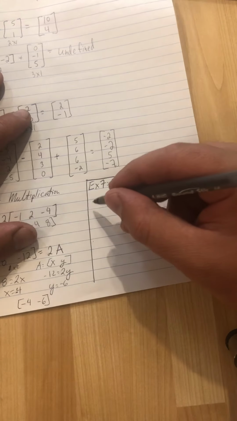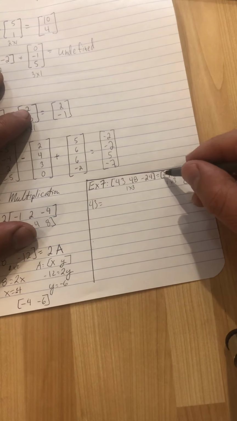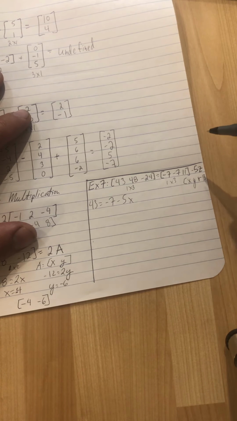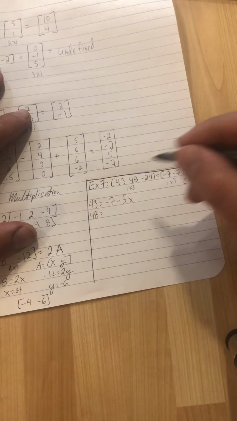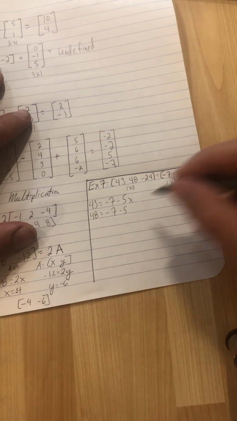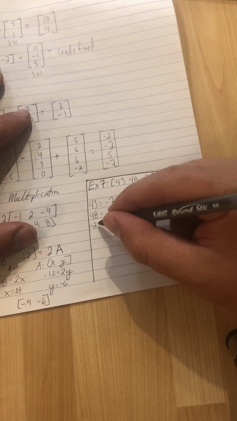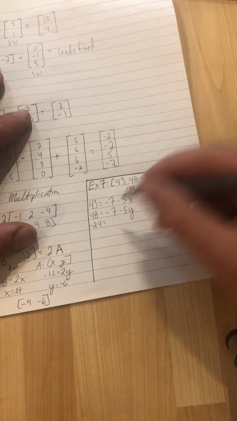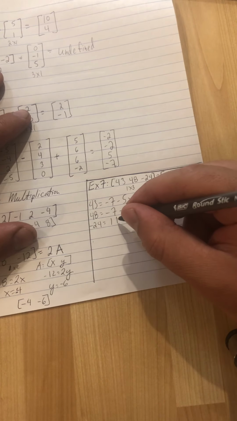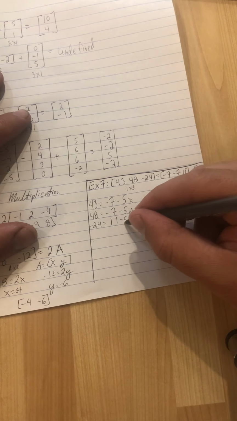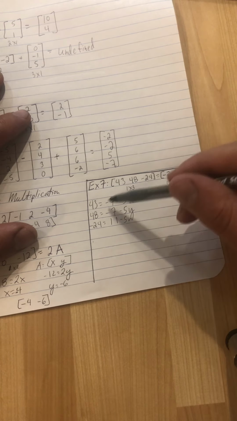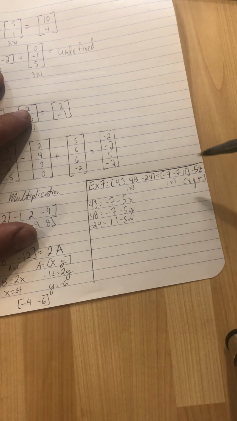So we essentially have 3 equations. 43 is equal to negative 7 minus 5x. Next, 48 is equal to negative 7 minus 5y. Next, negative 24 is equal to positive 11 minus 5r. If you notice, 43 matches with the x, 48 matches with the middle, y, and negative 24 matches with the 11 and the r.